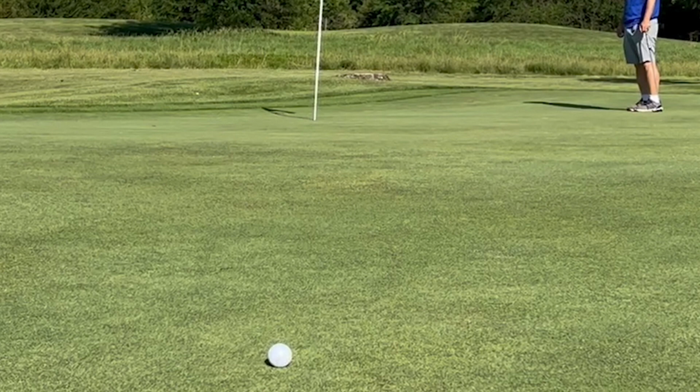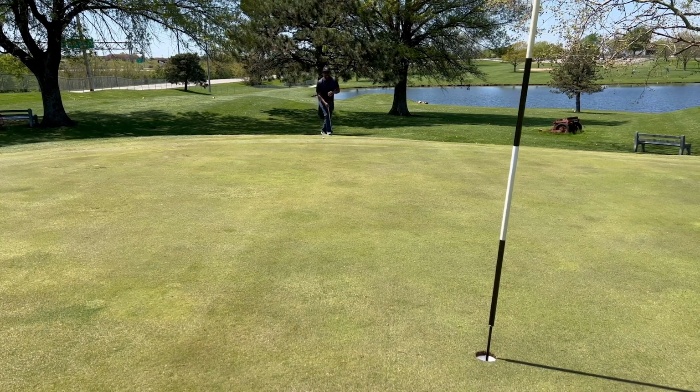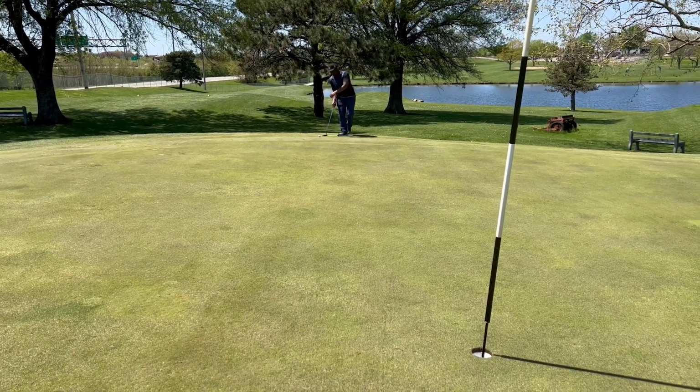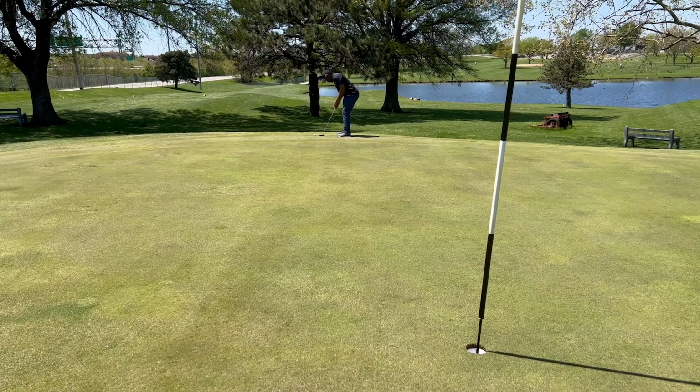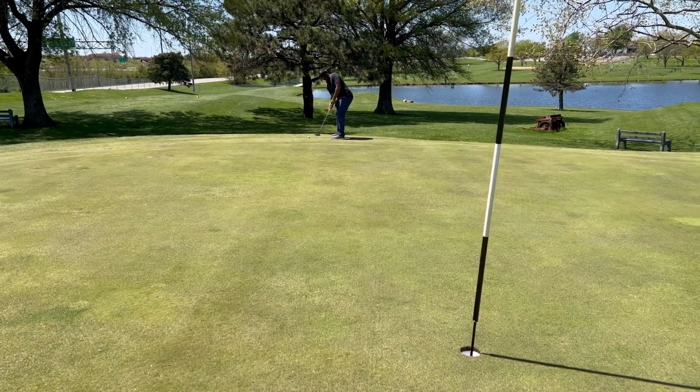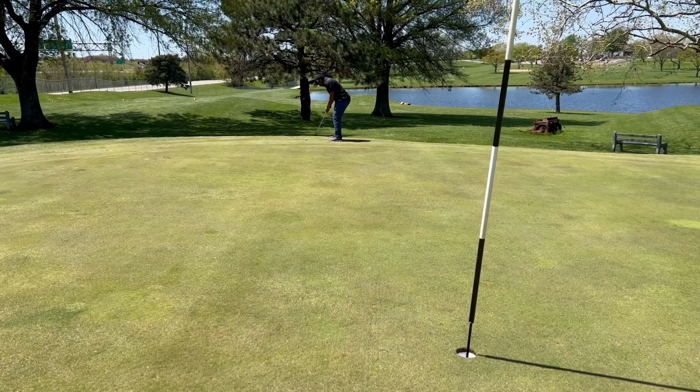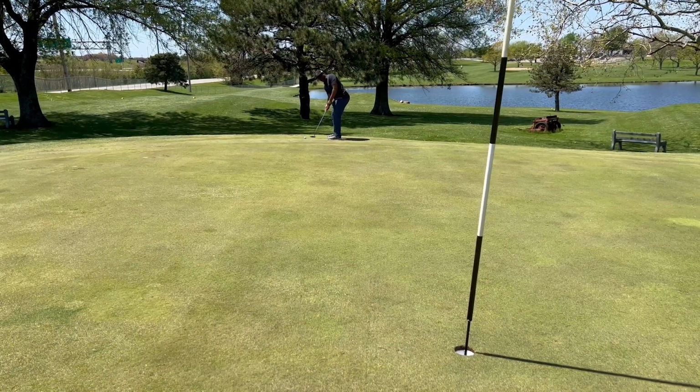And finally, I'll say that you can be on the same green 100 times, but depending on the angle or where you're at, that putt is different. And that's an element that makes golf a little bit more challenging.